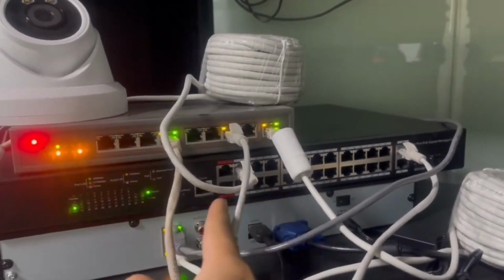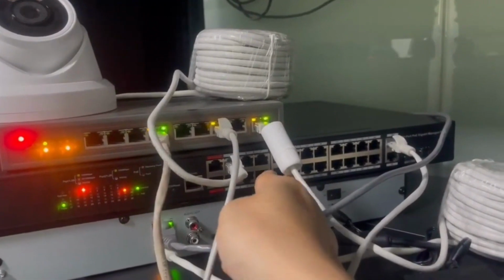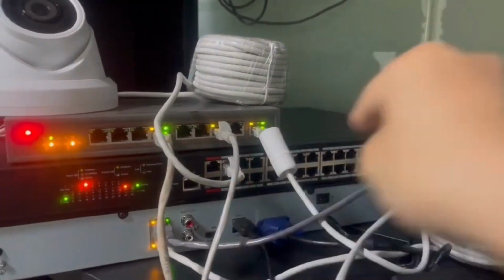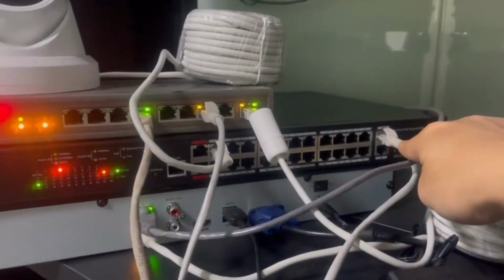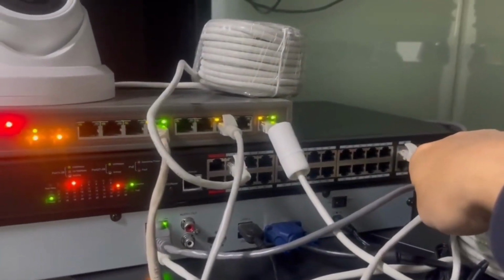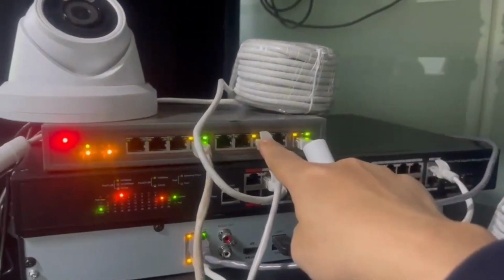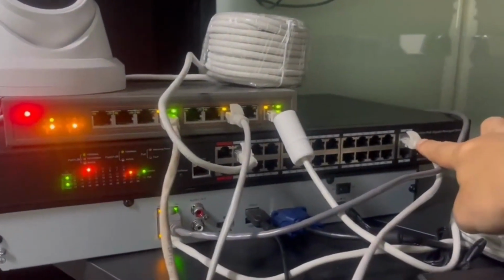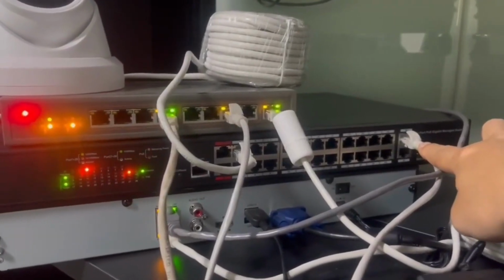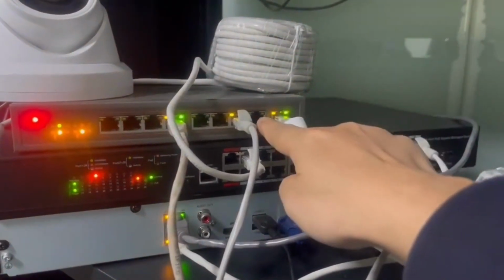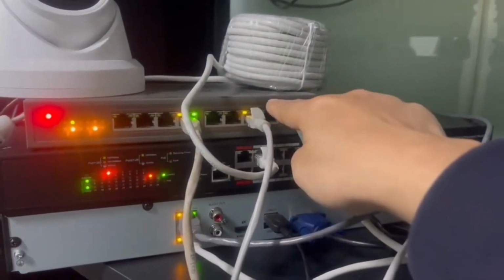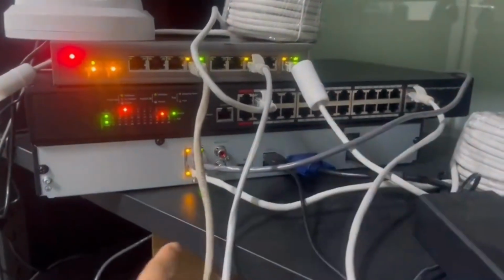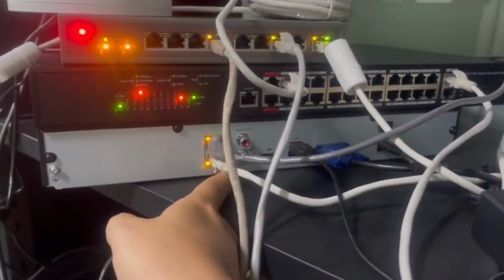Let's assume the 24-port PoE switch connects all 24 cameras, and its uplink port is connected into the 8-port PoE switch, and the 8-port PoE switch's uplink port connects to the NVR recorder, port 2.